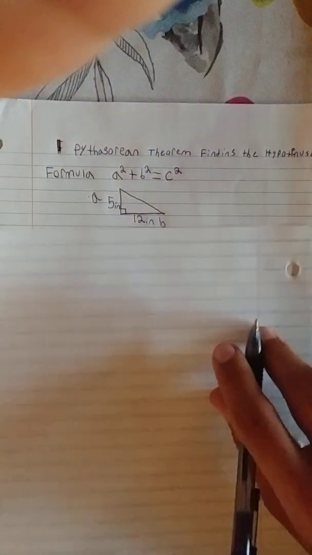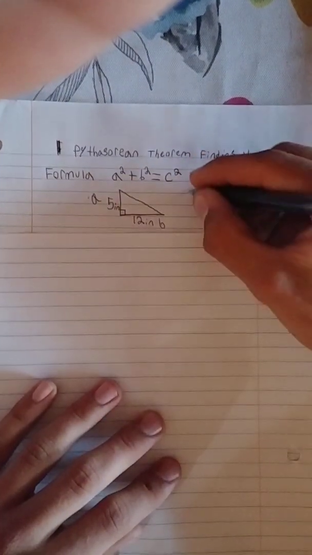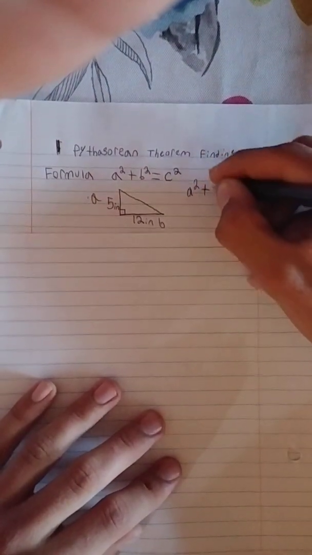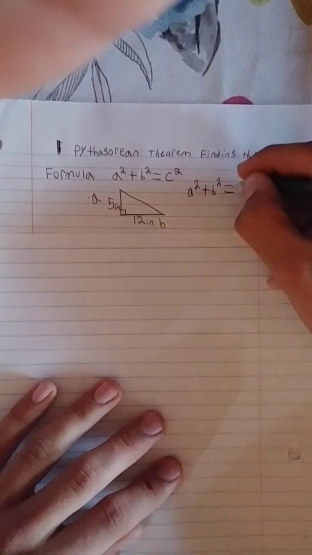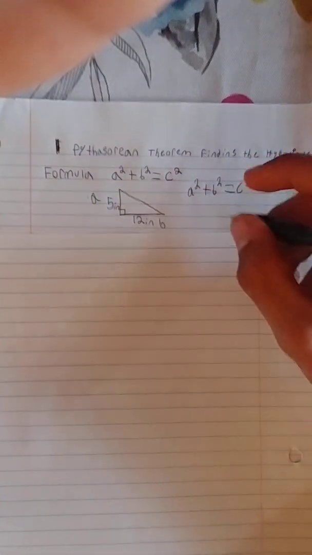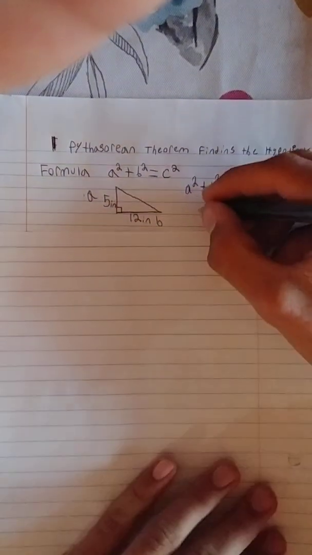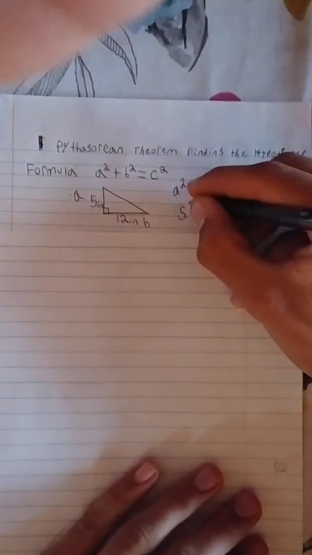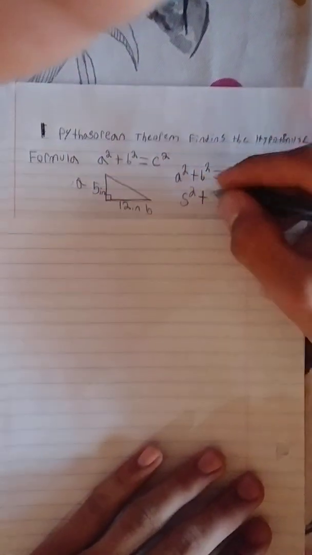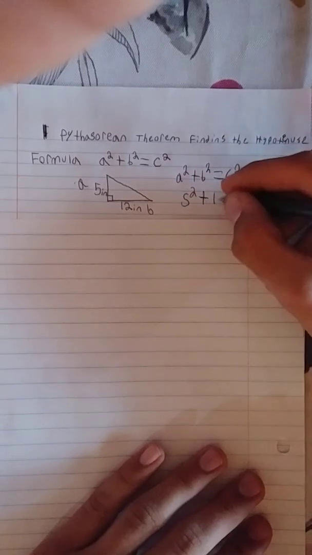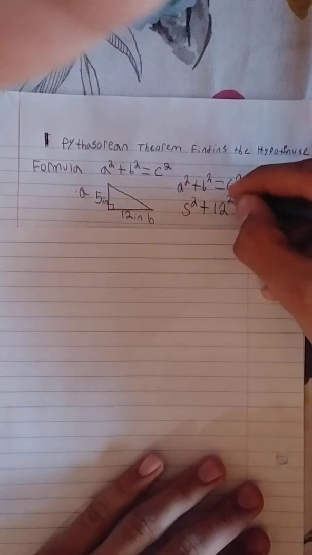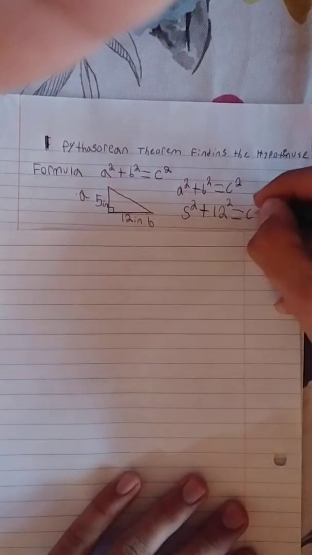Now all you're going to do is write your formula, which is right here, but I'll write it again. A squared plus b squared equals c squared. Now you're just going to plug in. Our A is 5 inches, so 5 squared plus 12, which is your b, squared, equals c squared.